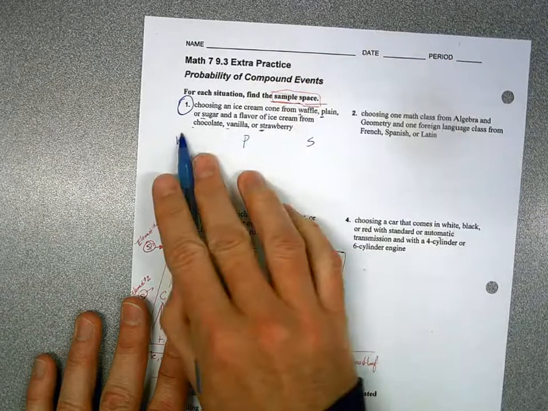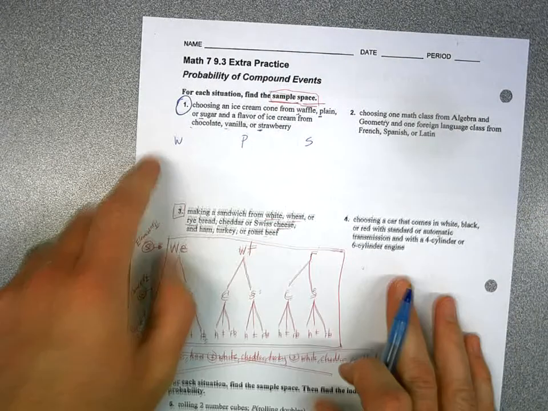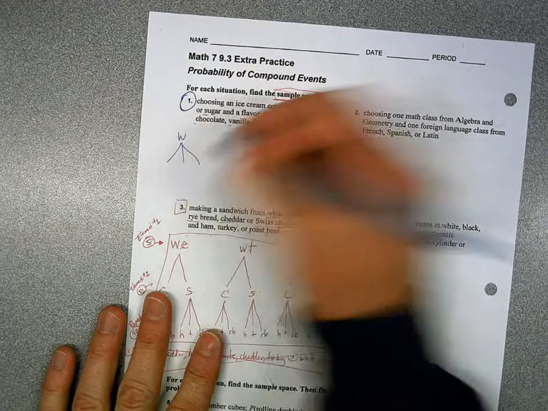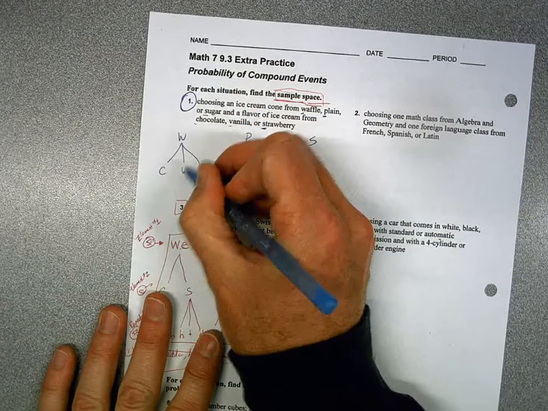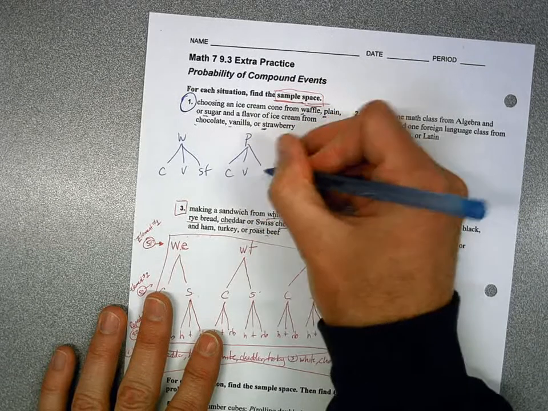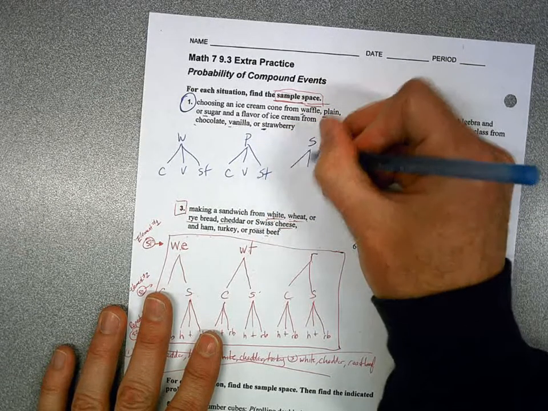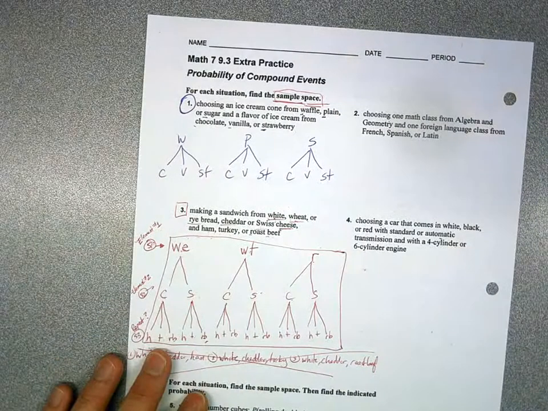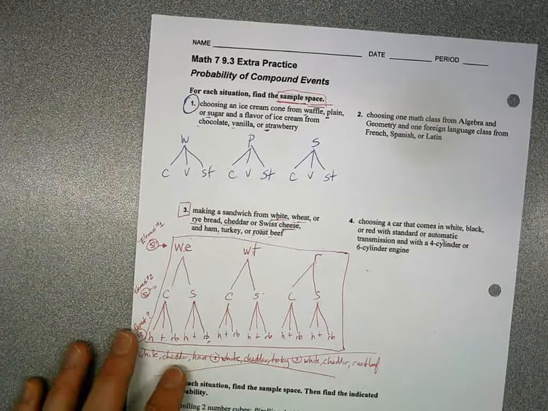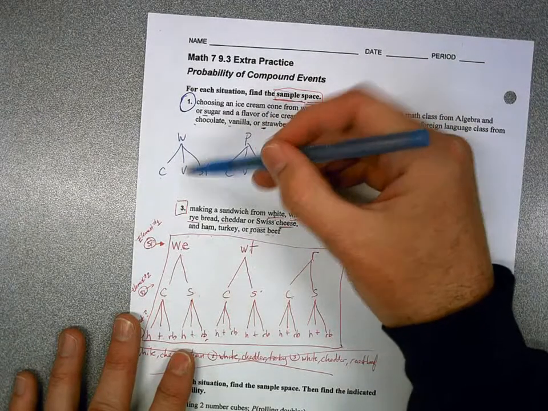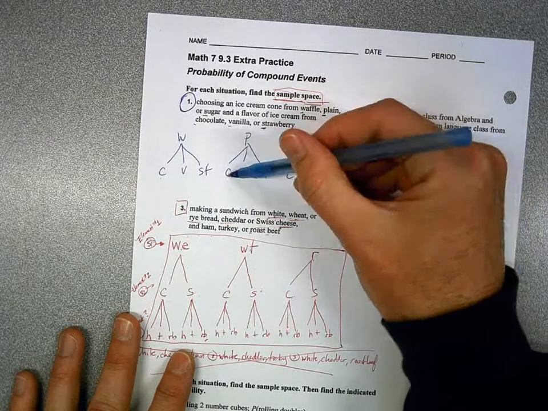Chocolate, vanilla, strawberry. Off of each one of these cones there are three flavors, so I'm going to have three branches: chocolate, vanilla, strawberry. And obviously, this would be a waffle cone with chocolate, a waffle cone with vanilla, a waffle cone with strawberry, a plain cone with chocolate, and you guys get the idea.